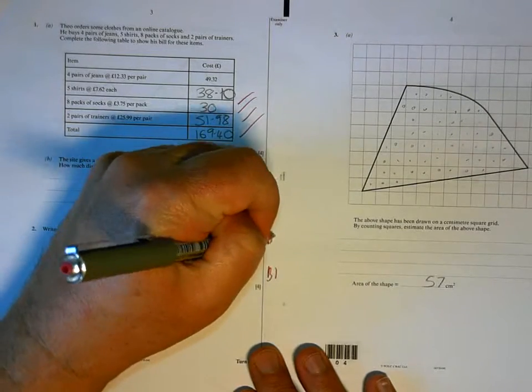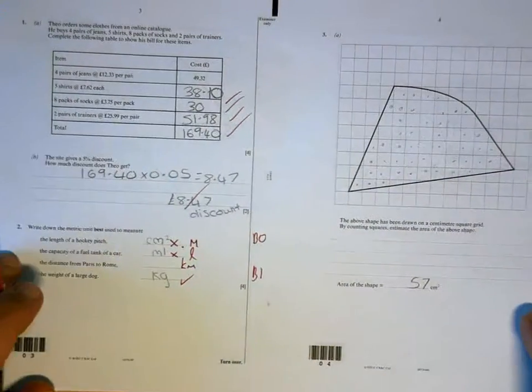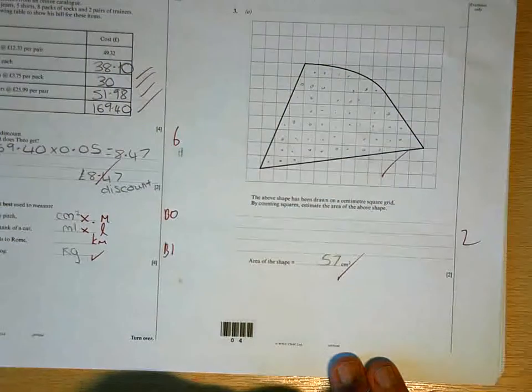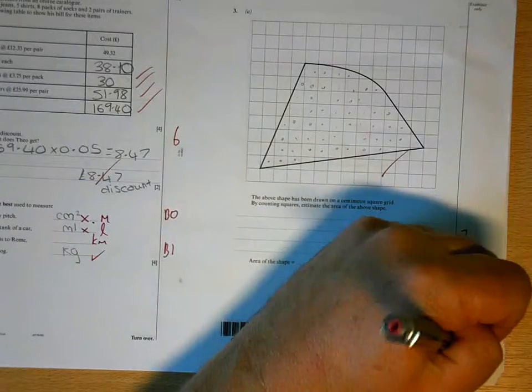So only one out of the 4 marks there. 6 marks above. 57 is a good estimate. So for that page you have got 9.